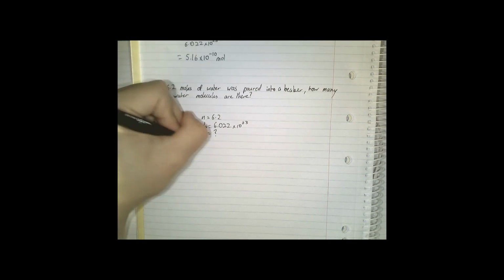And what's missing is big N. So what we need to do first before we do any kind of substitution or calculation is to rearrange the equation so that big N is the subject alone and by itself on one side. Now if I multiply by the Avogadro constant on both sides, what I'll end up with is big N alone and by itself on one side, and then n times the Avogadro constant on the other.